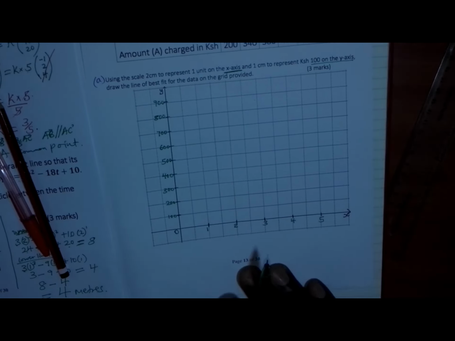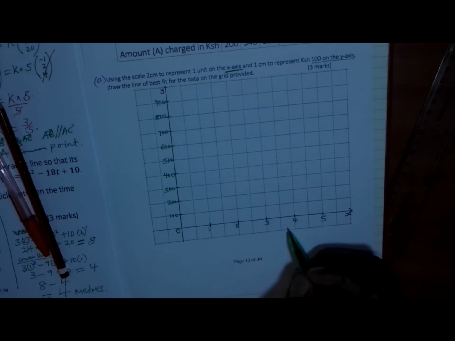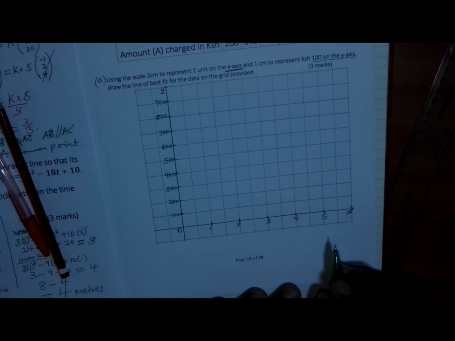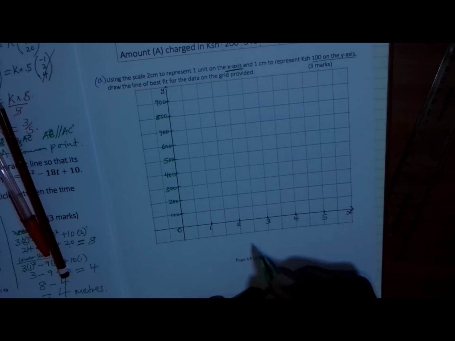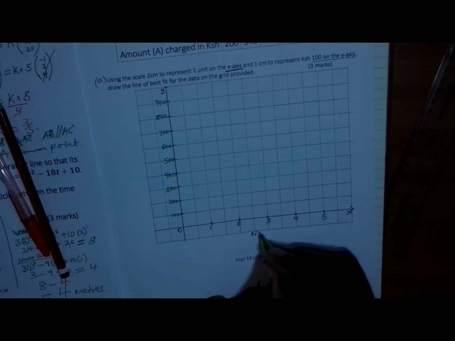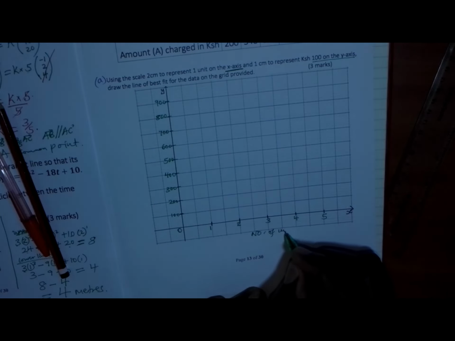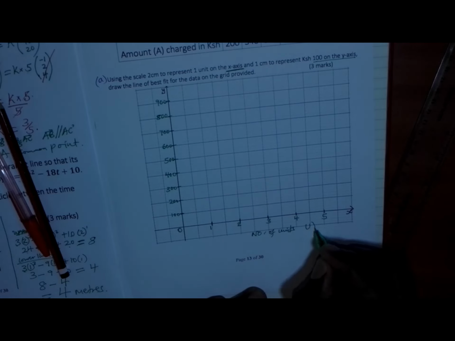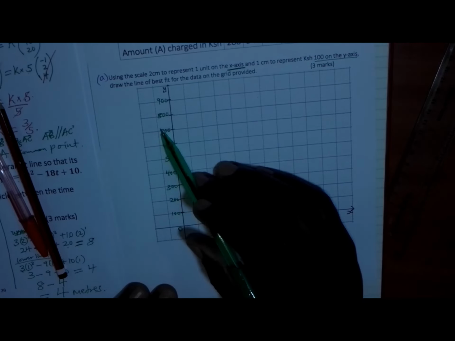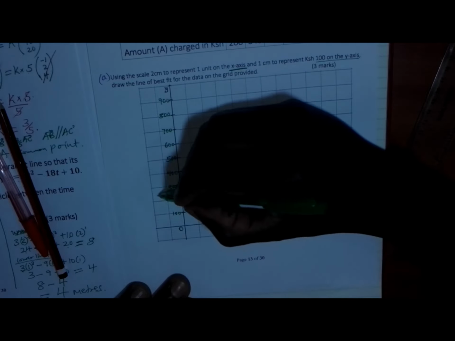Therefore, we need to plot, but let us also label the axis. So the x-axis represents the number of units, U, and the y-axis represents the amount charged, amount A.